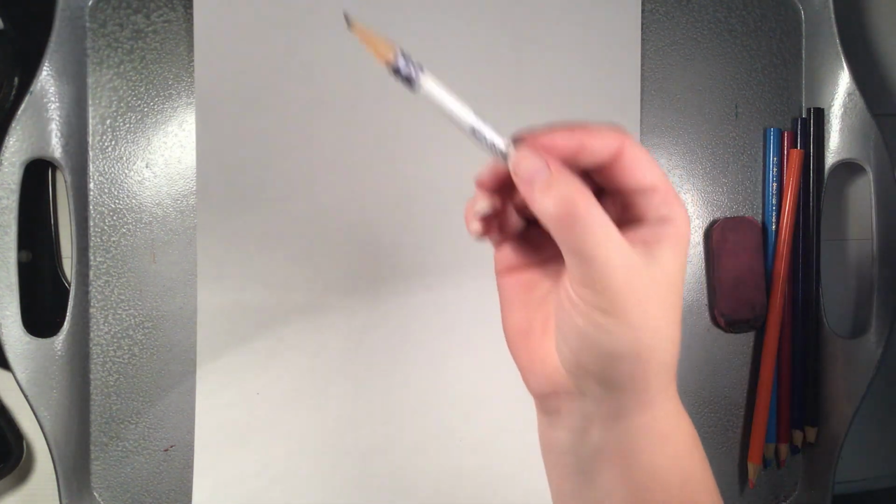So I need a pencil and a paper. See how my paper is just regular copy paper? That will work just fine.